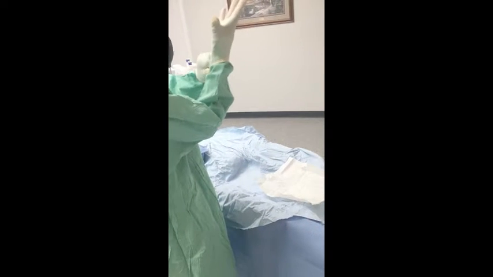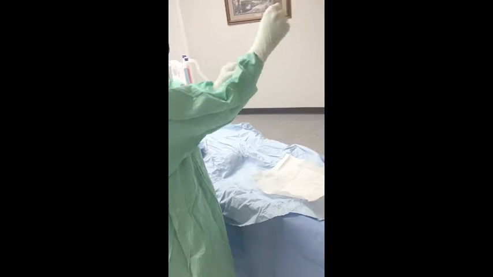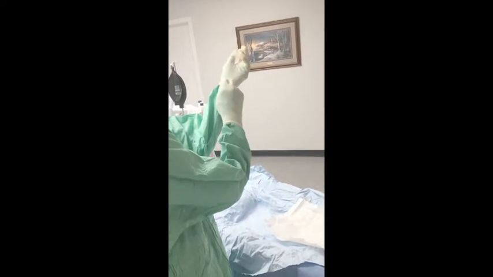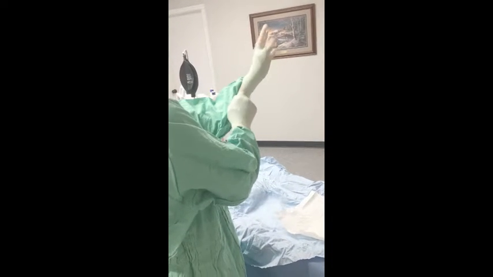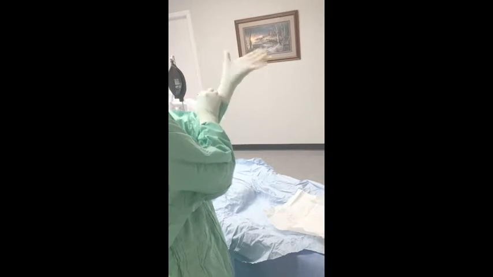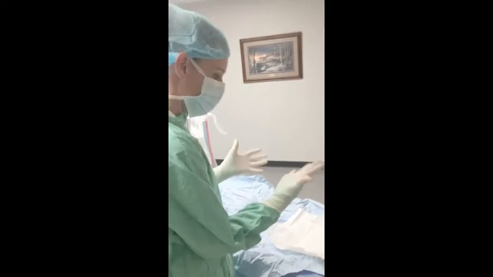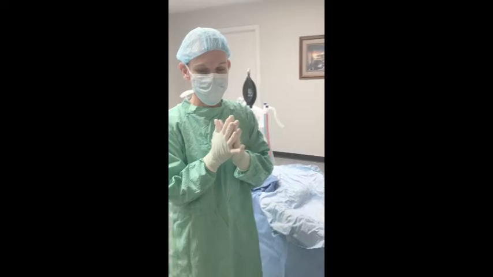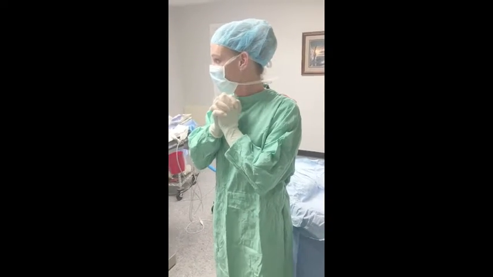Pull down the cuff with the sleeve to help get my fingers in it the rest of the way. Same here, the cuff and the sleeves. And there's gowning and closed gloving, gowning up.